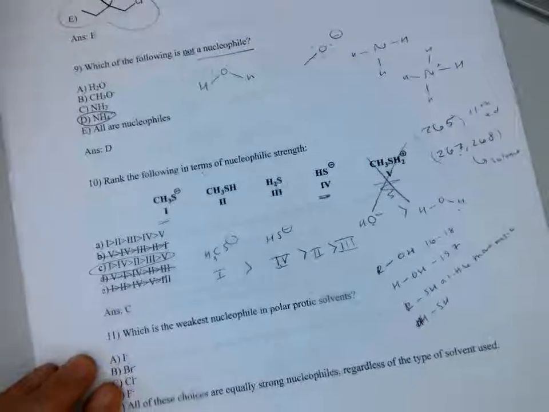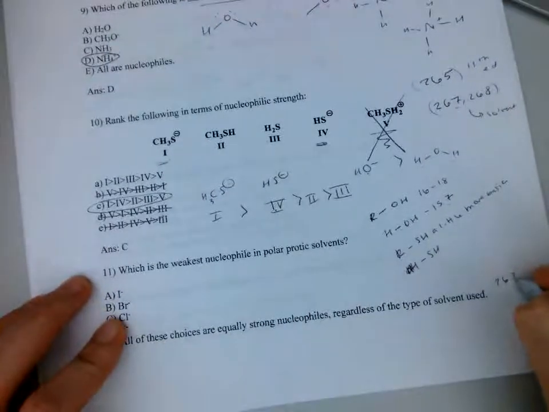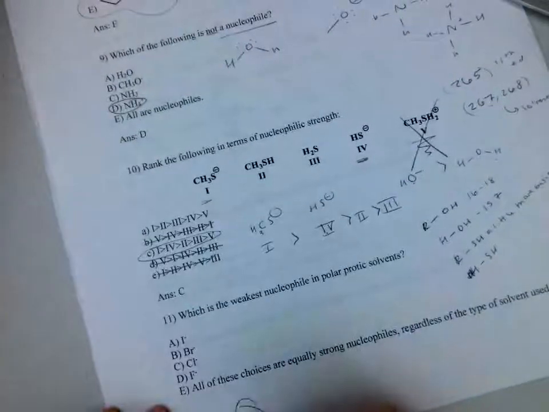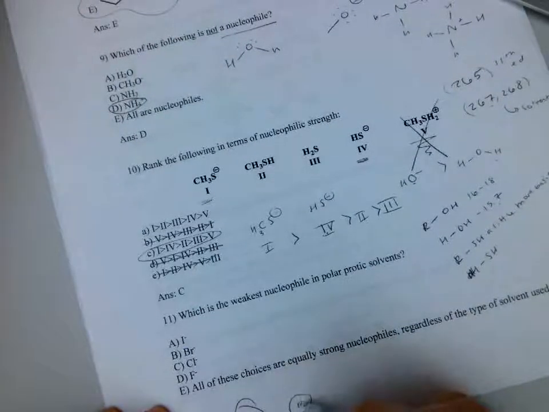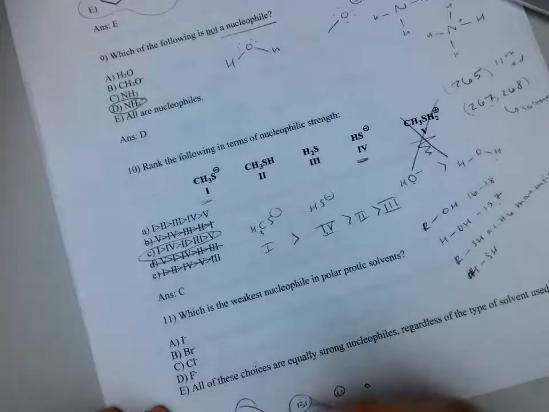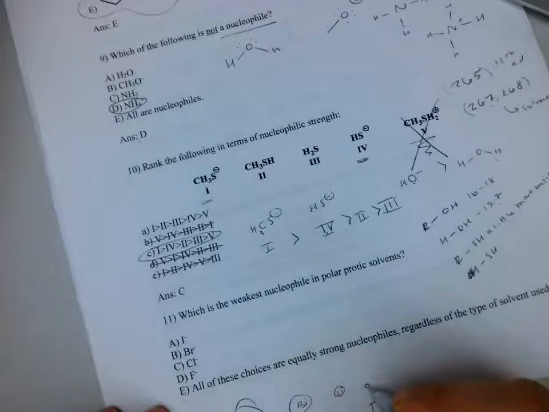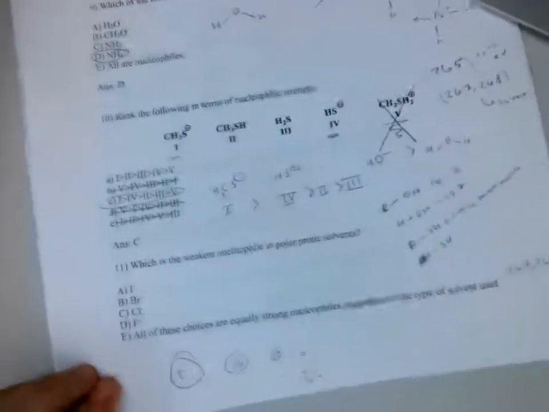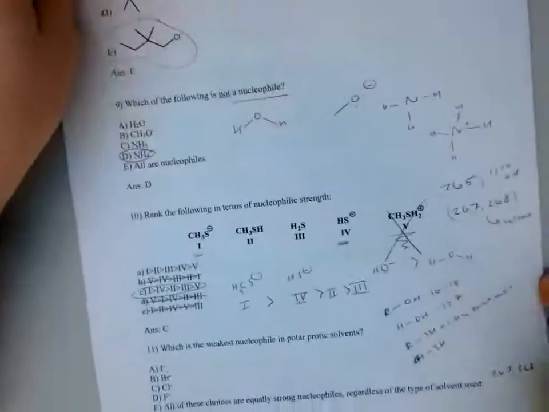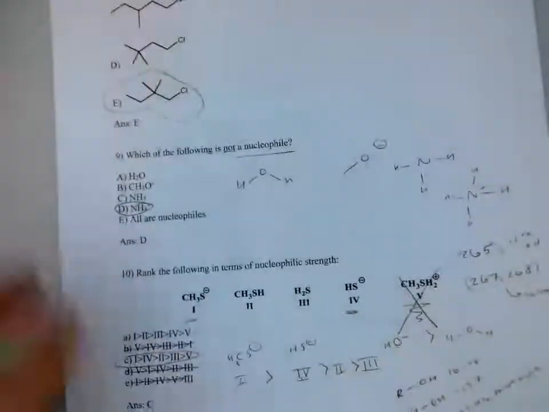Okay, so this question, question 11, this is the one that's addressed on 267 and 268. Basically, if you have I minus, Br minus, Cl minus, and F minus, this tiny one as F, and you're in a protic solvent, my camera keeps drooping down and messing me up so that you can't see everything. And you're in a protic solvent.